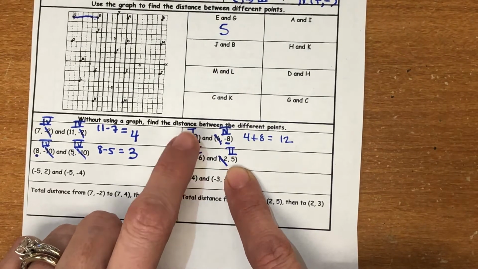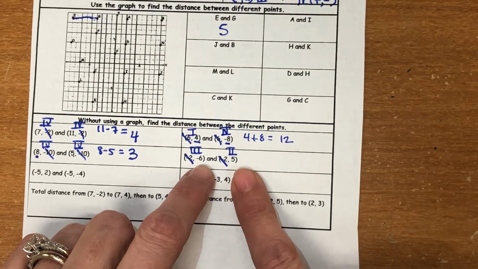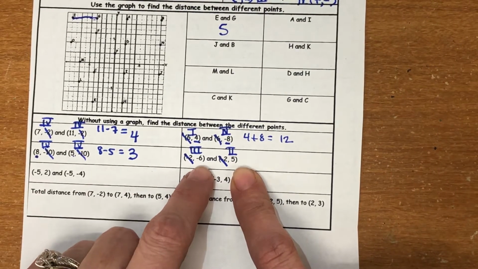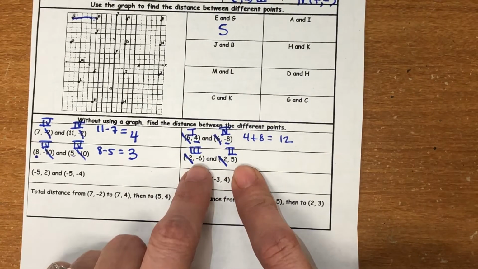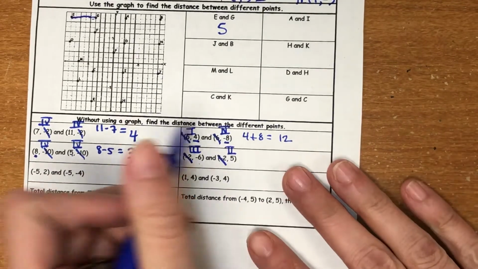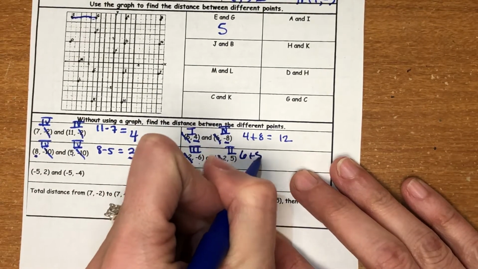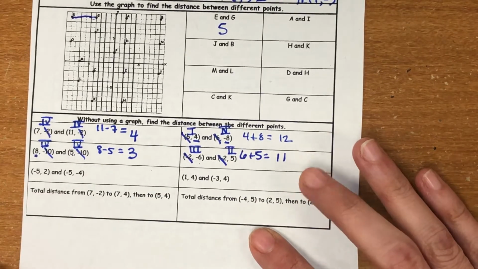So you're going to add. This point is in quadrant 3. This point is in quadrant 2. So I'm going to add the numbers. They're not crossed out, okay? Because I crossed out the -2s. They're the same. So I'm going to add what's left. So 6 and 5, okay? 6 plus 5 gives me 11, okay?